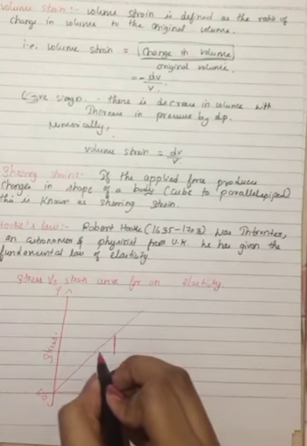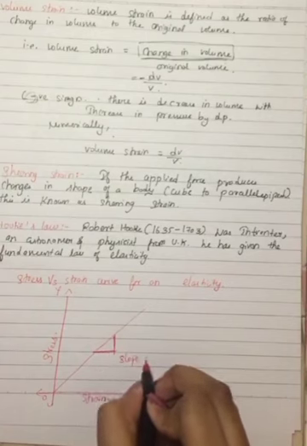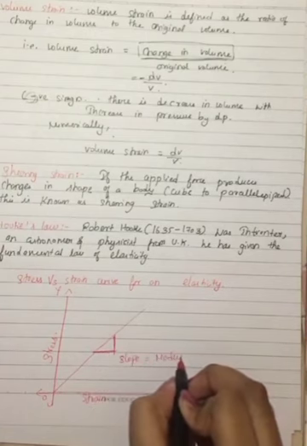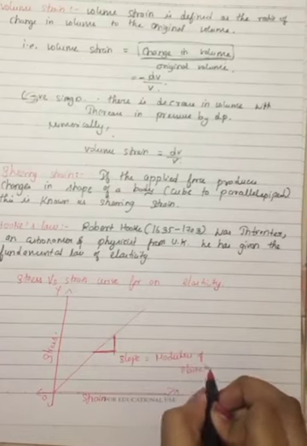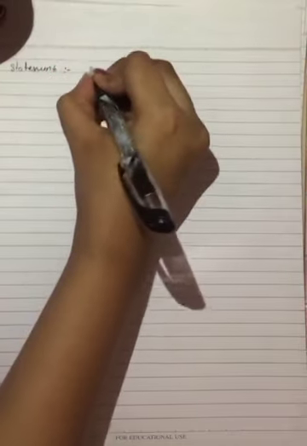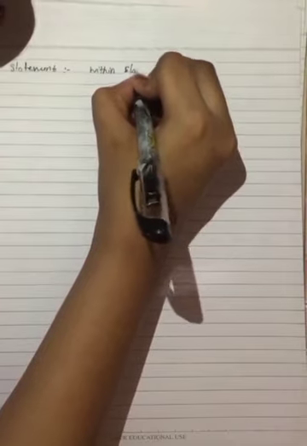Here the slope, this slope is said as modulus of elasticity. Statement: within elastic limit, stress is directly proportional to strain.